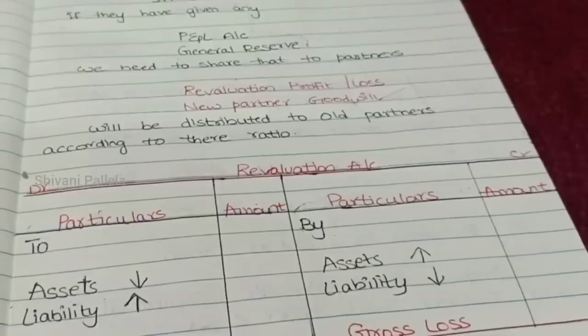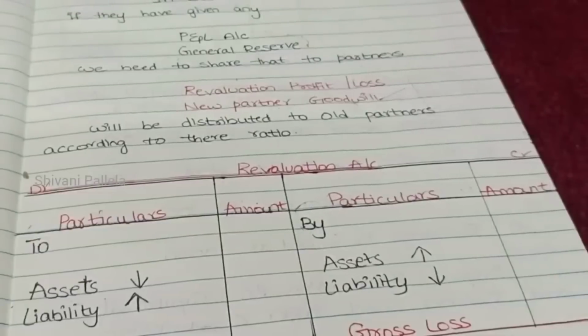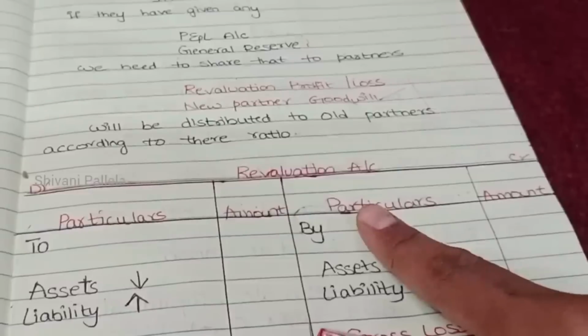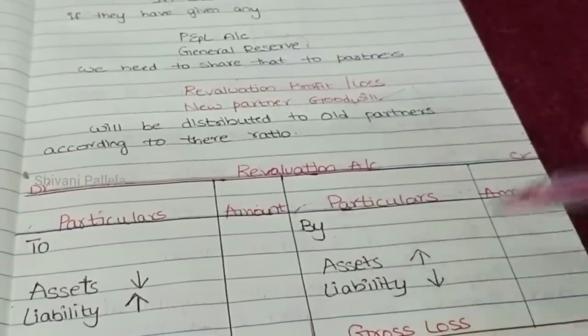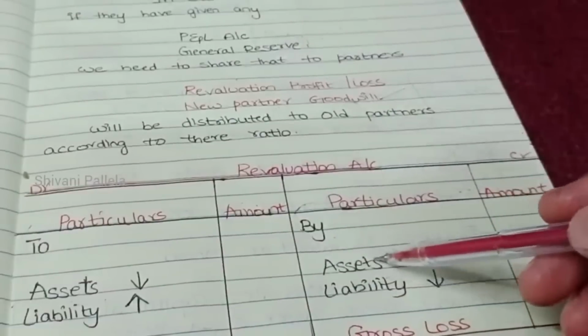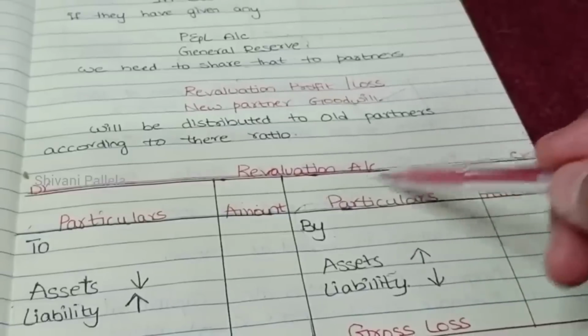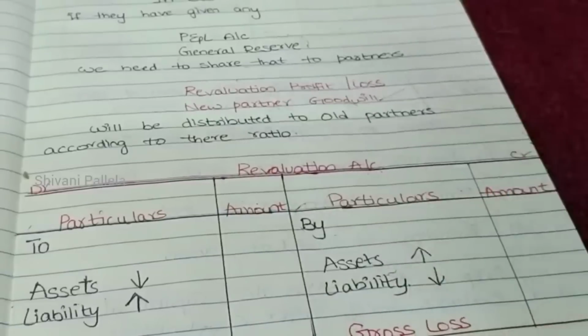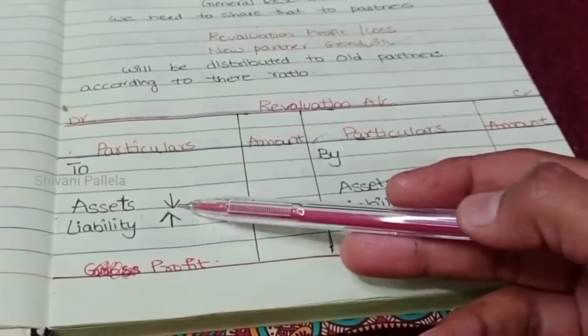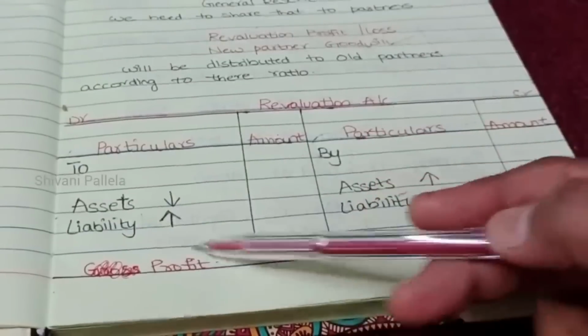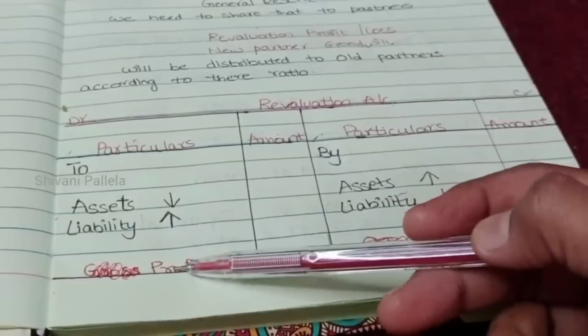Okay, so whatever is in the question, only what is related to assets and liabilities comes in the revaluation account. Only the things and statements related to assets and liabilities will come in the revaluation account. Nothing else will come in the revaluation account other than this. If debit is showing less, we need to say that amount as revaluation profit.